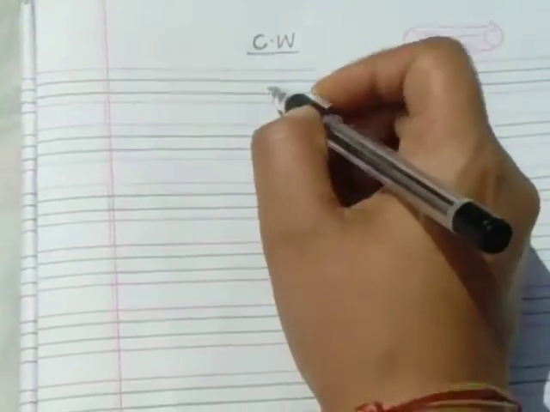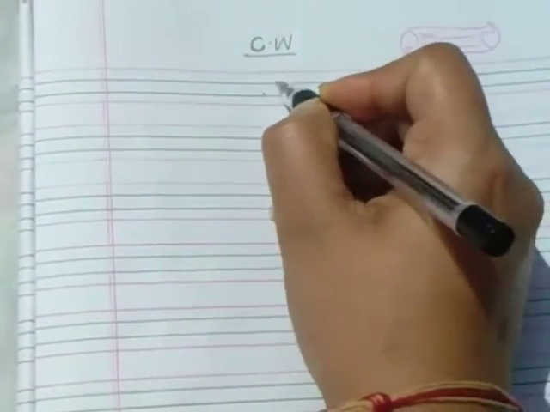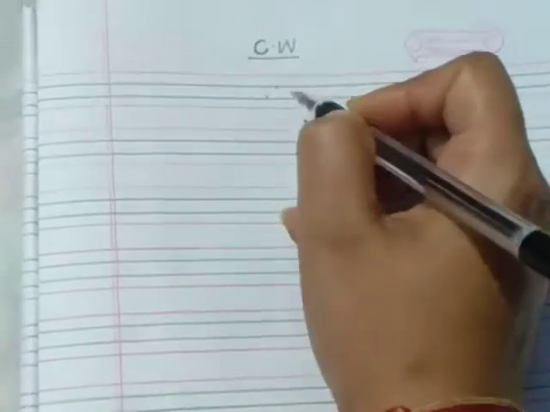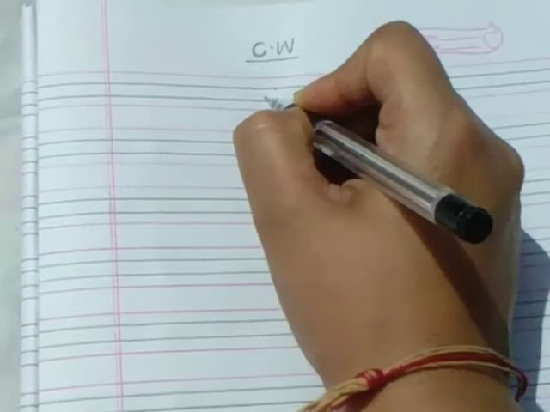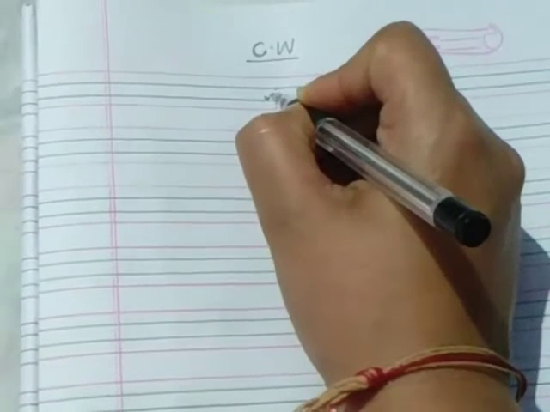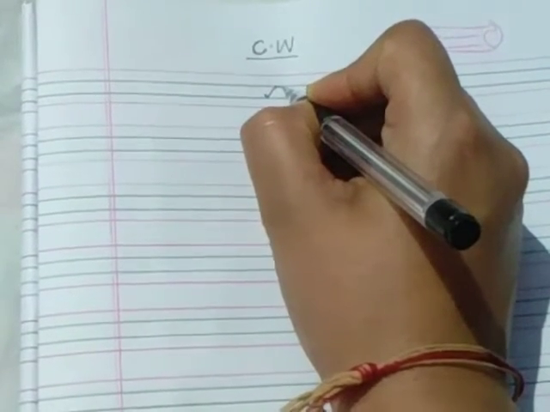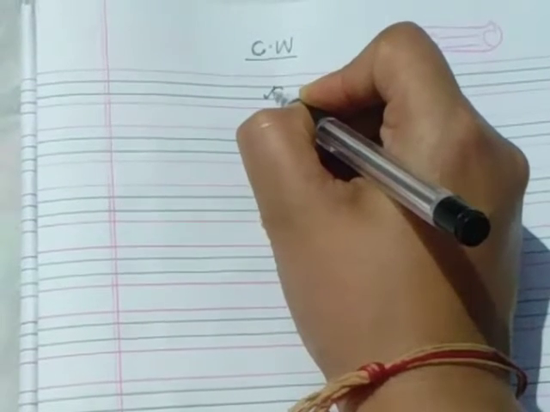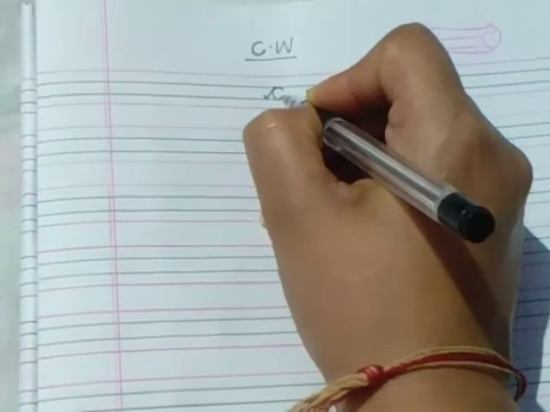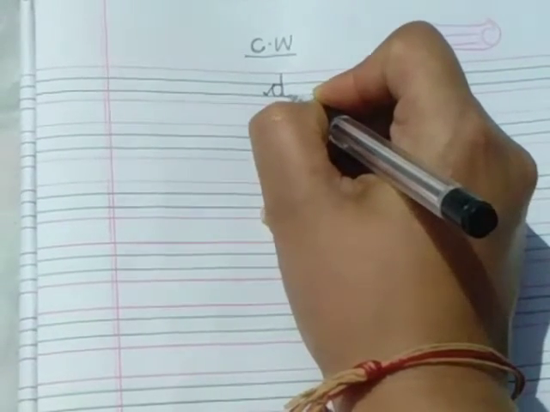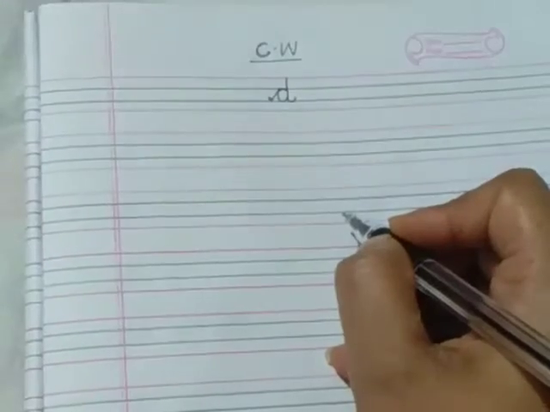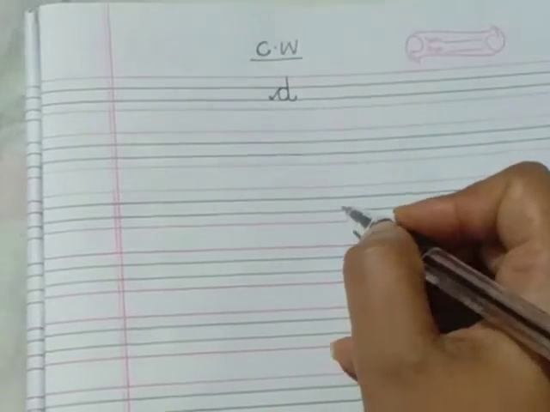Yes, so let me show you the formation of D. Okay, see, touch the third line, go slanting up, a little curve, come down and write letter D. It's so easy, isn't it?